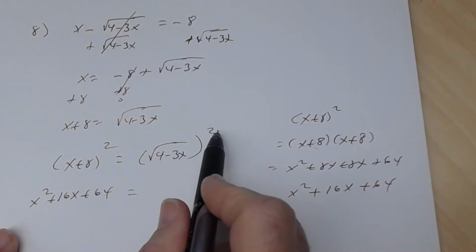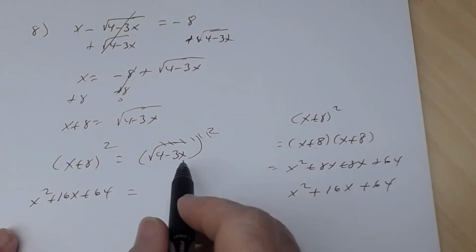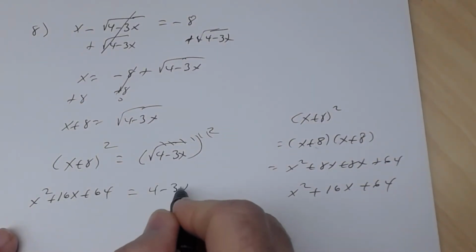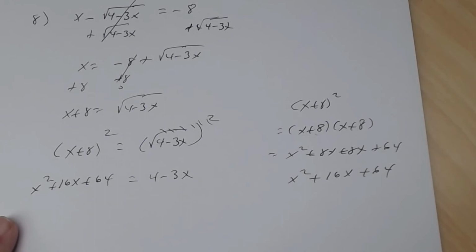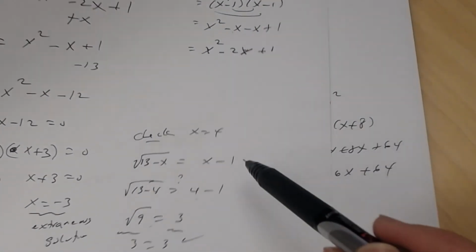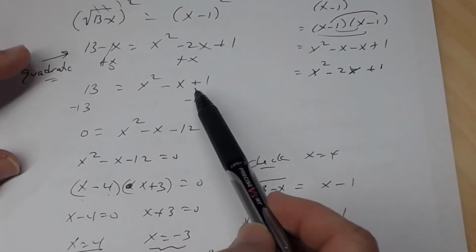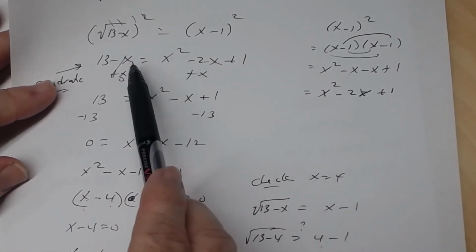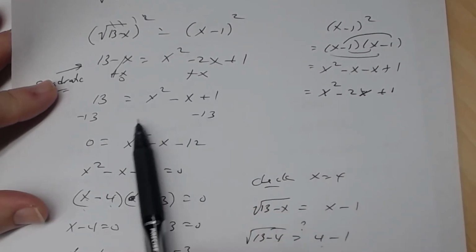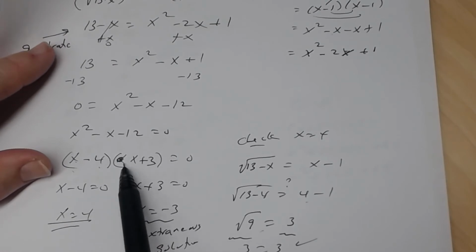Over here, remember the square and the square root undo each other. Those are inverse operations. So you're left with the radicand, which is 4 minus 3x. And now you can do just like we did in the previous problem. Right here, let's see where we were. Okay, so right here is where you put it in standard form. You did all this work to get it in standard form, and then what you got in standard form, you factored.